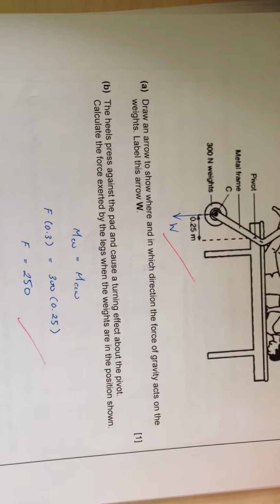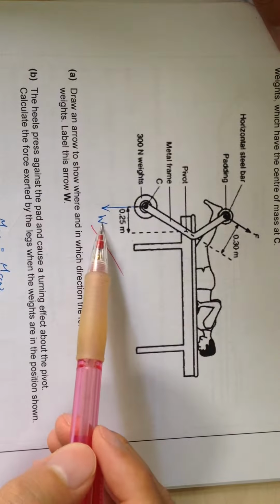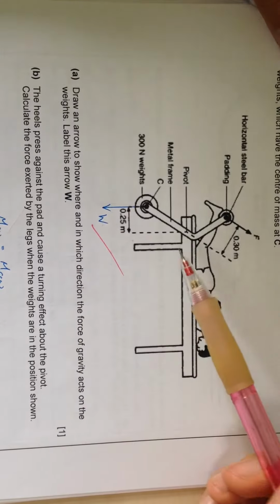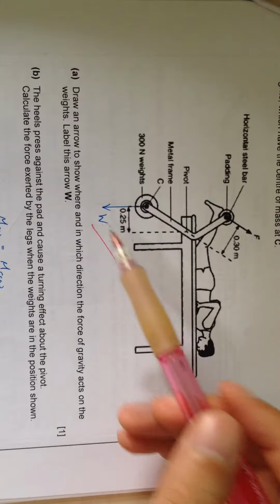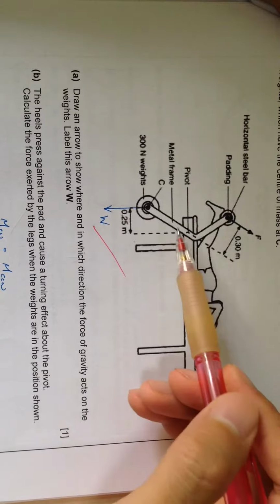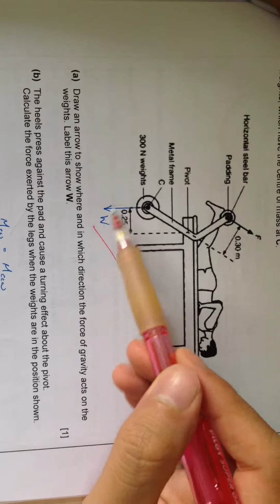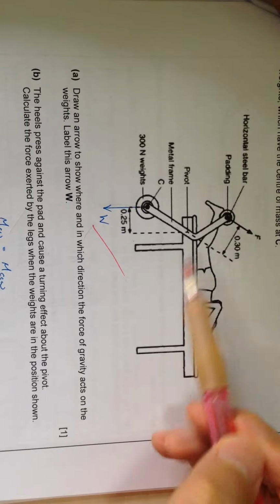Question 4 is actually a very straightforward moment question. So the weight, you have to draw it pointing down and remember to label it as the capital W. Once you do that, all you need now is your principle of moment. So you have 2 forces, so the pivot is actually here. So this weight is going to give you an anti-clockwise moment, and this force from your feet is going to give you a clockwise moment.